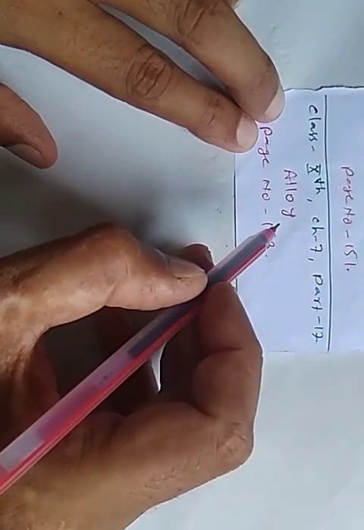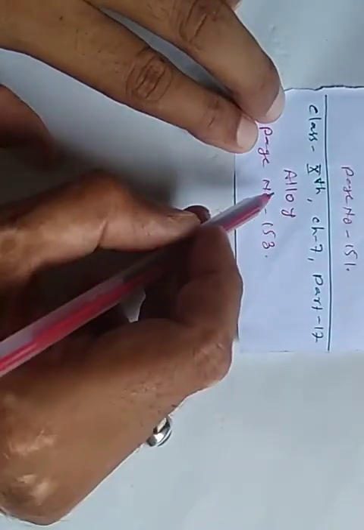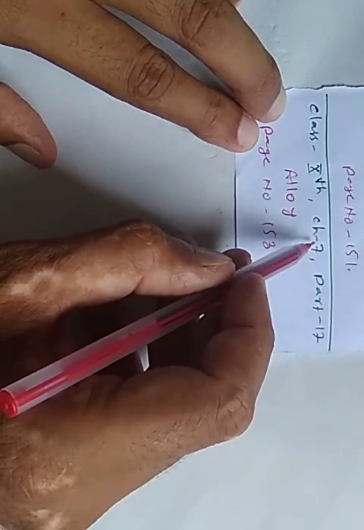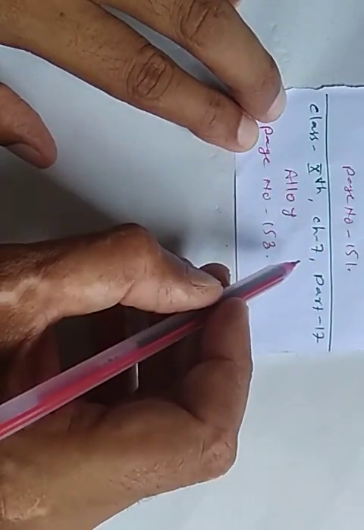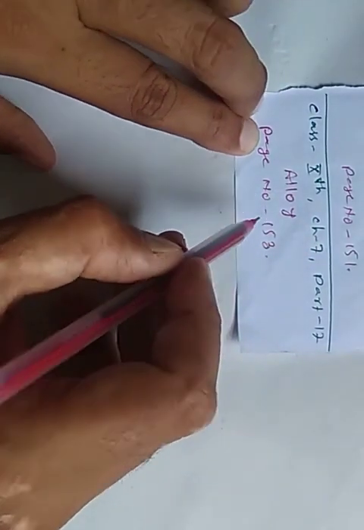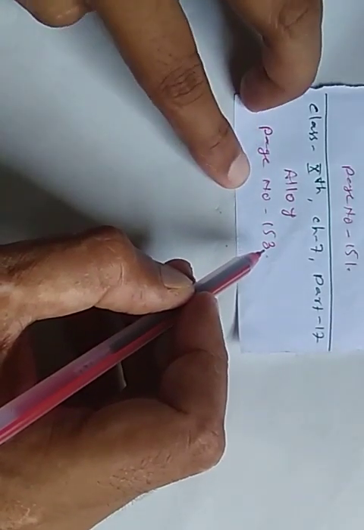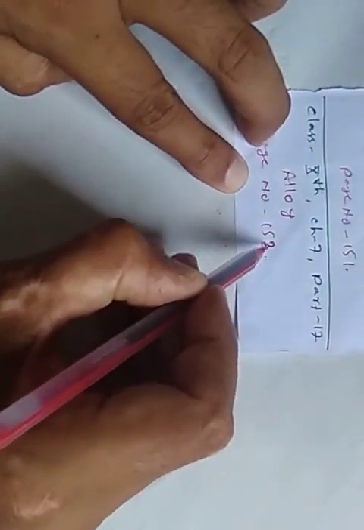Hello dear students, let's start a new topic, alloy. This topic is from chapter 7 of class 10th in the subject chemistry. Let's open your chemistry book and come to page number 152 about alloys.